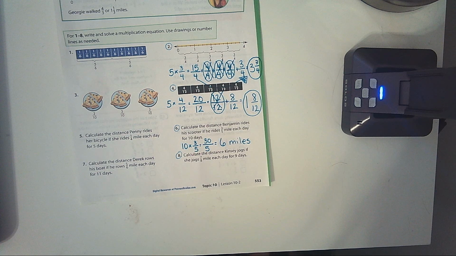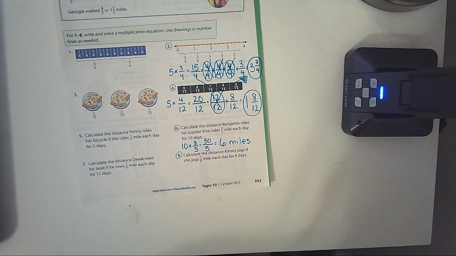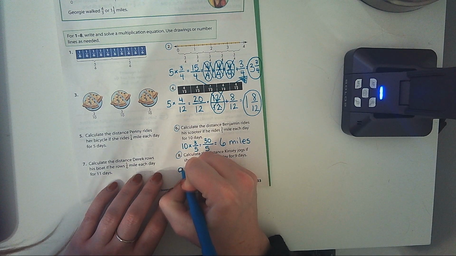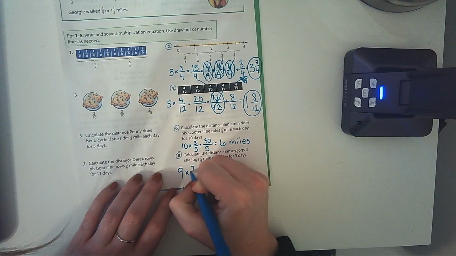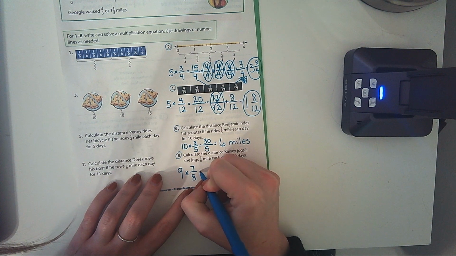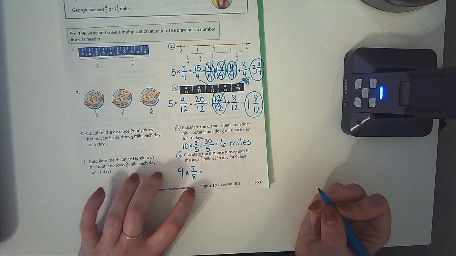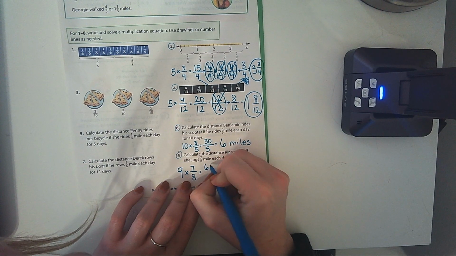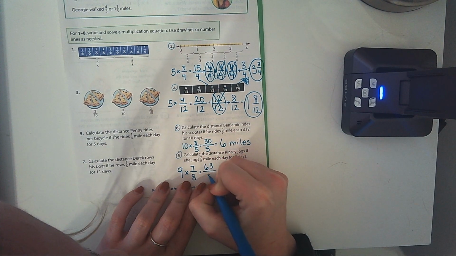Number 8, calculate the distance Kinsey jogs if she jogs 7/8 mile each day for 9 days. So she's jogging the same amount for 9 days. So our whole number times our fraction. 9 times 7 is 63 eighths.